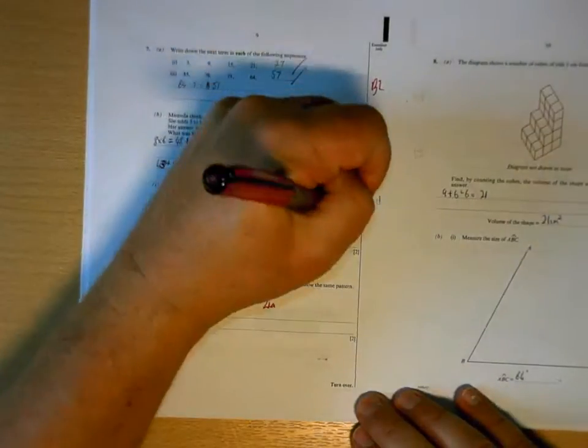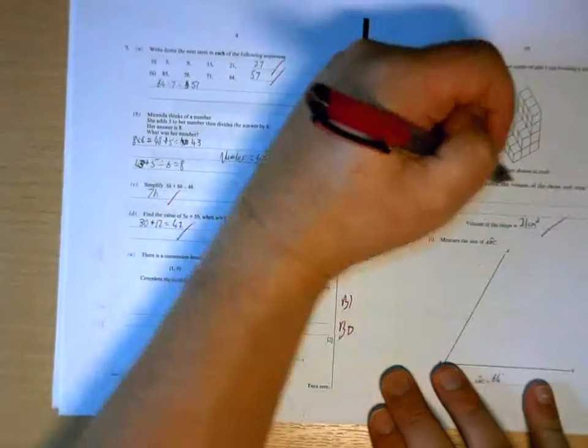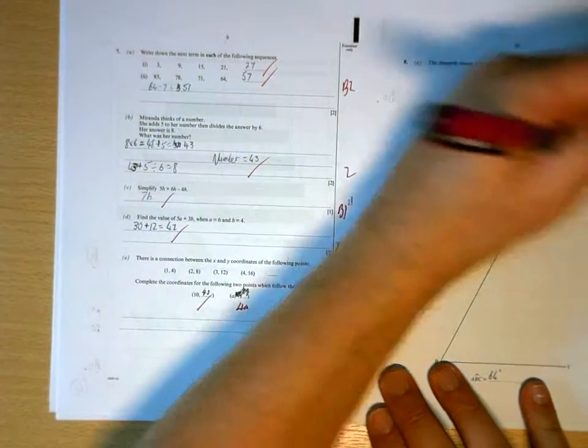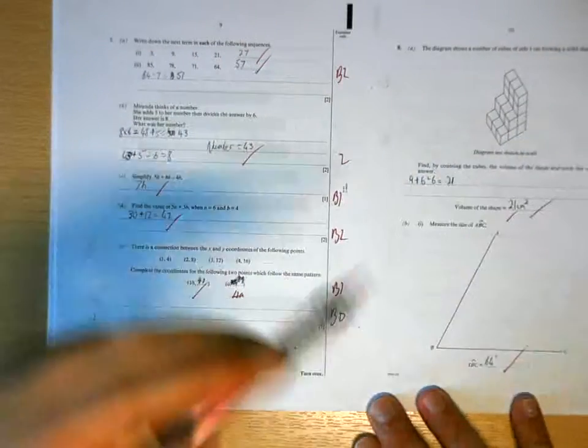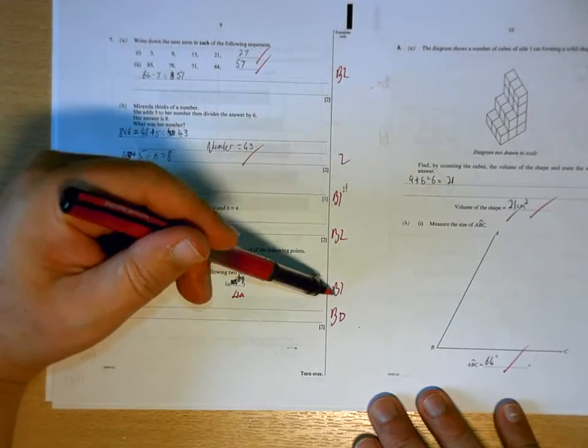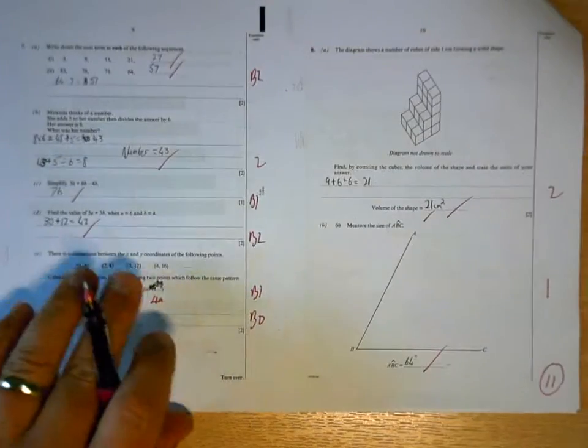So you would get a mark there, 2 marks there, and 1 of those is right and 1 of those isn't. This is correct, as is the units, so you get your 2 marks for that, and that is correct as well. So for this page, 2, 4, 6, 7, 8, 10, 11 marks.